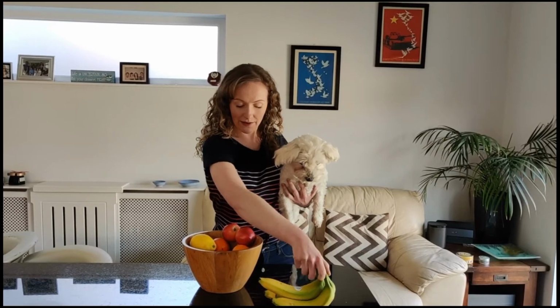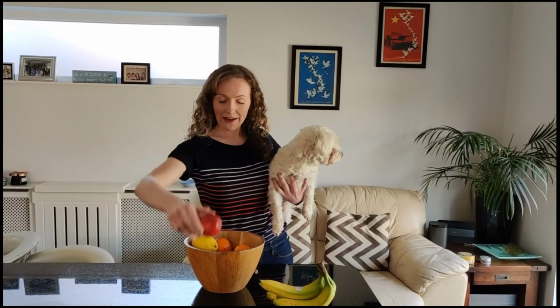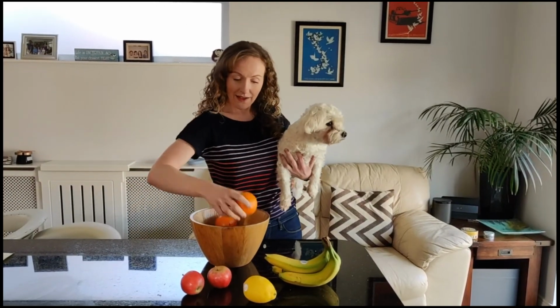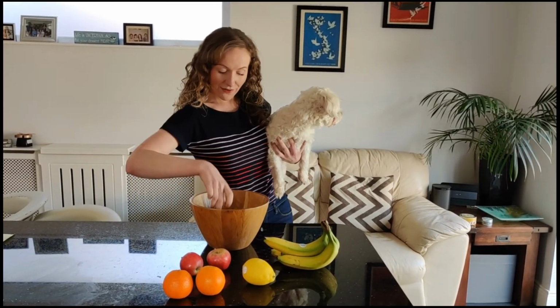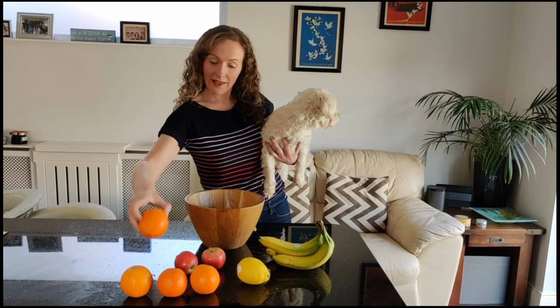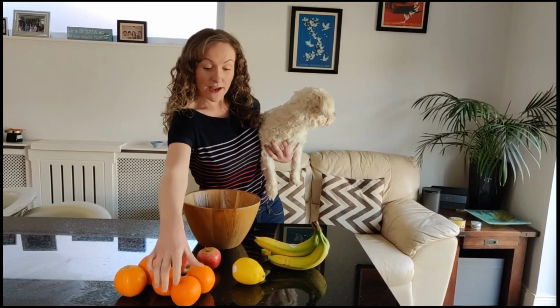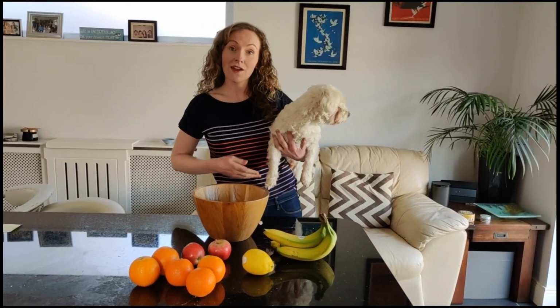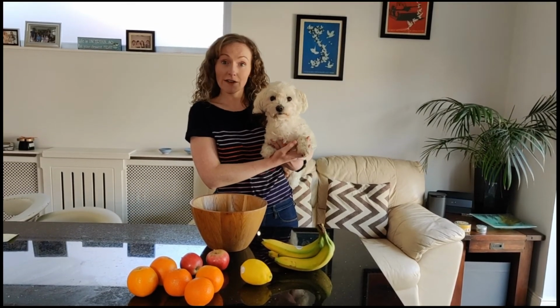So to start us off, we're going to count out the amount of fruit we have. So we have 4 bananas, we have 2 red apples, we have 1 lemon, and we have 5 oranges in total. And with all of this information, or data as we call it, we're going to make something called a bar chart.